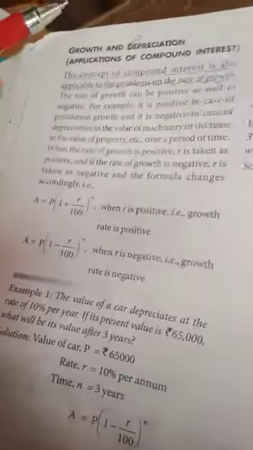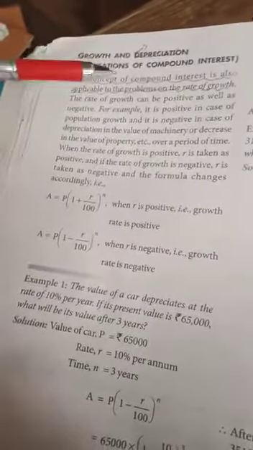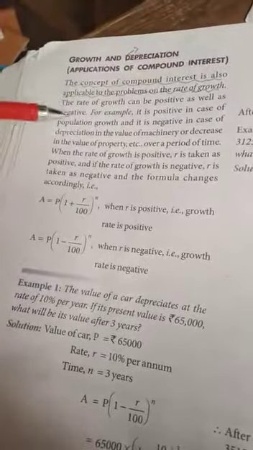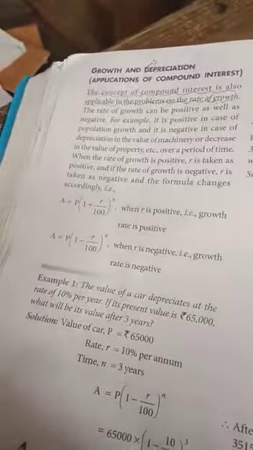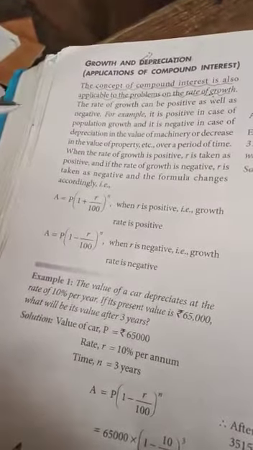Now we will see another application of the formula for amount. We can even use it for the calculation of the population of people, or even in the market for the price of various gadgets, whenever we need to talk about rate. The concept of compound interest can be applied to the rate of growth, whether it is for the number of people or for the price of a material.